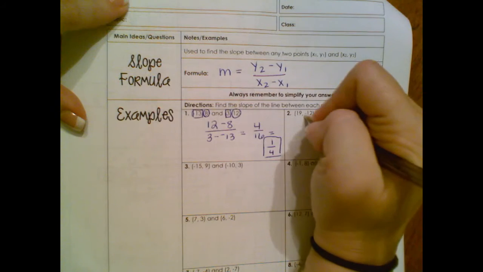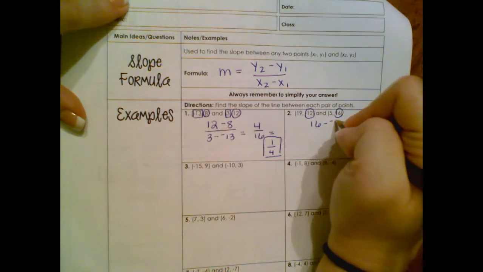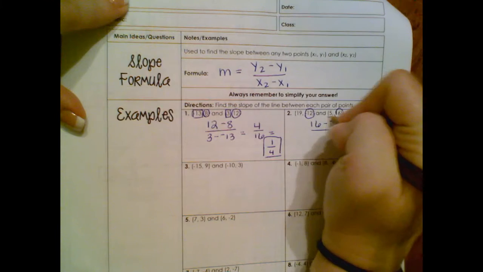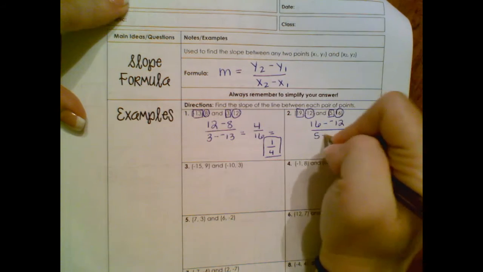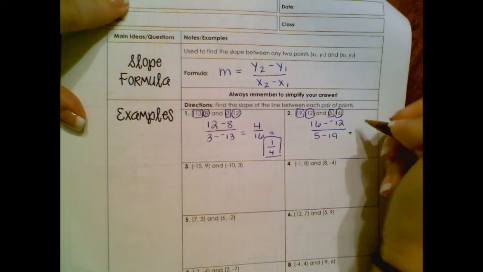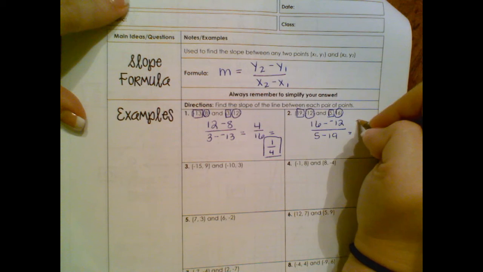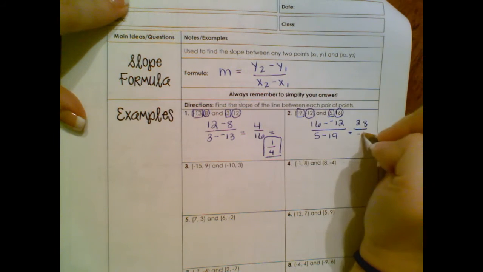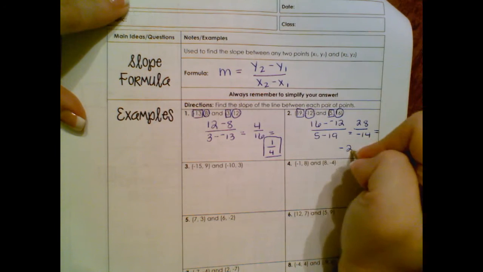Subtract our y's. 16 minus a negative 12 over subtracting our x's. 5 minus 19, that gives me 28 over negative 14, which reduces to negative 2.